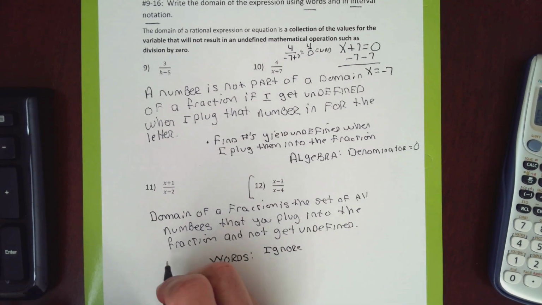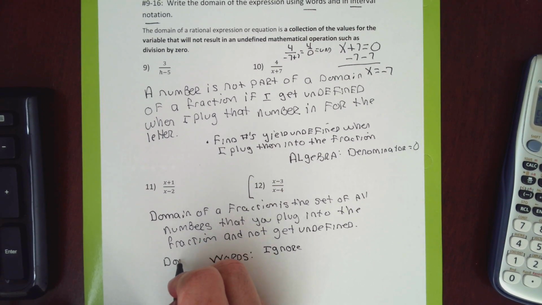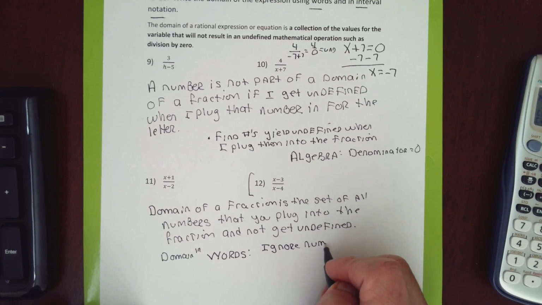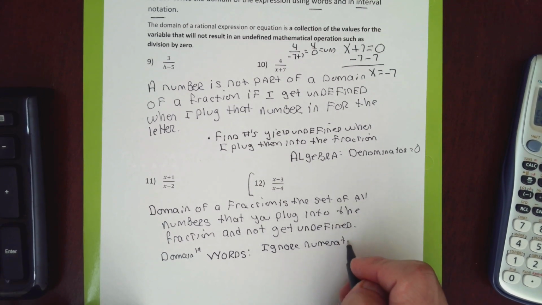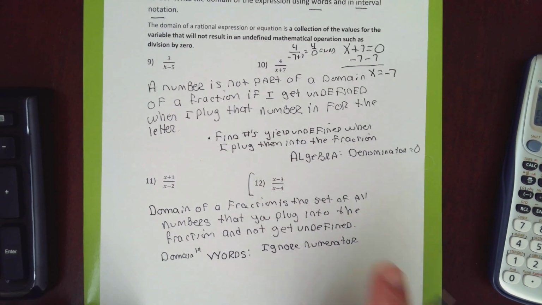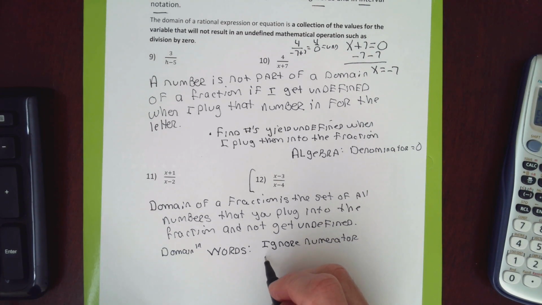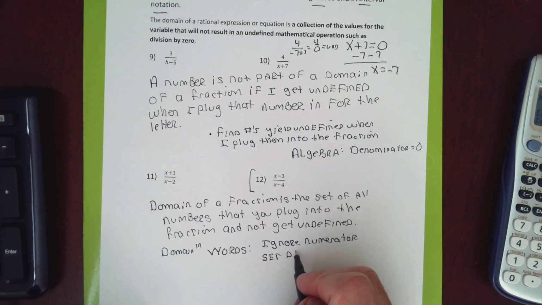When I'm finding the domain in words, I ignore the numerator because the value of x that makes the numerator equal to 0, in this case 3, doesn't provide a break in the graph and it doesn't make the function undefined. The only algebra I do is set the denominator equal to 0.